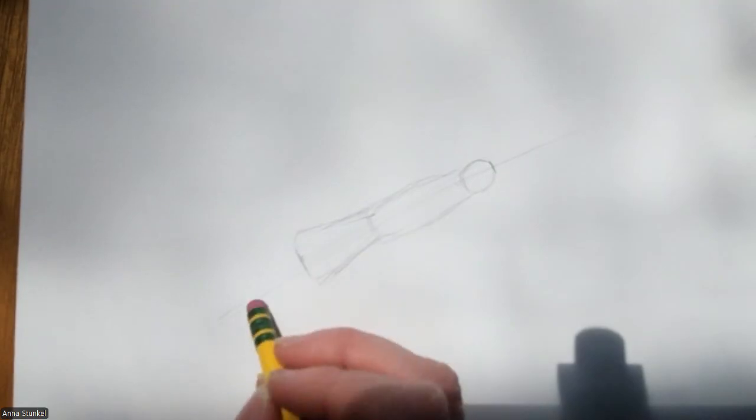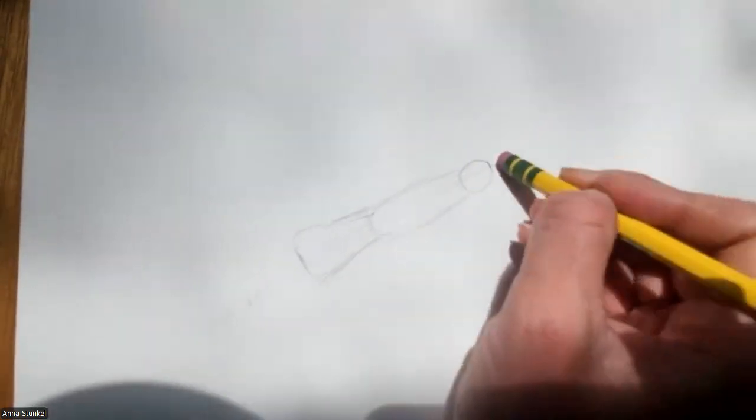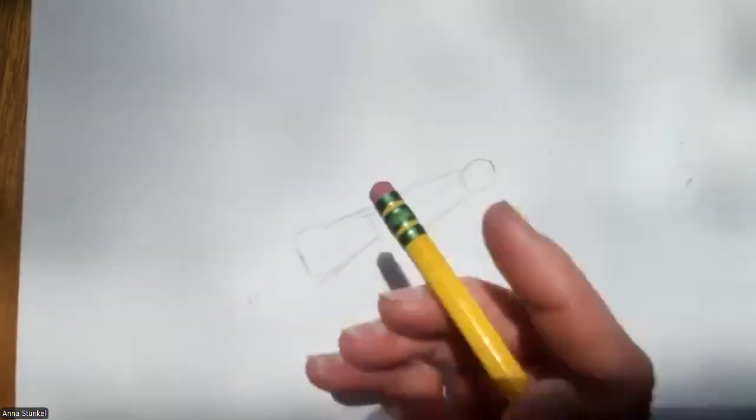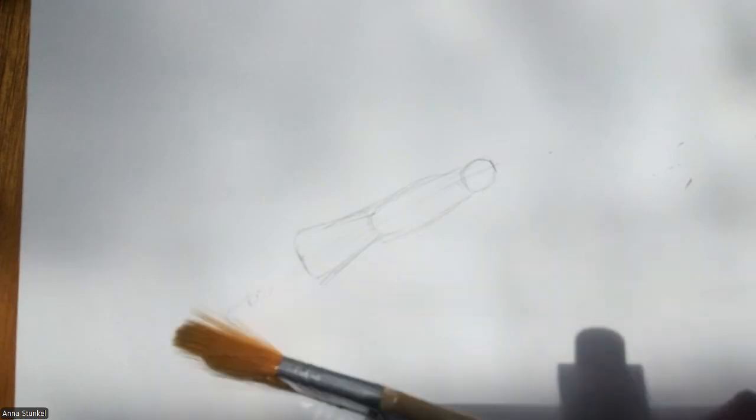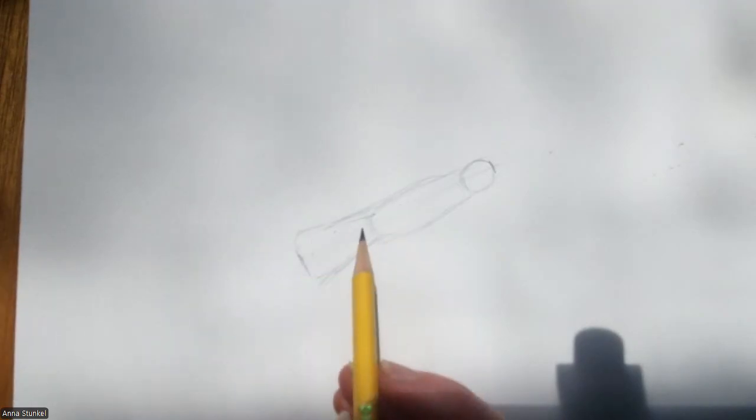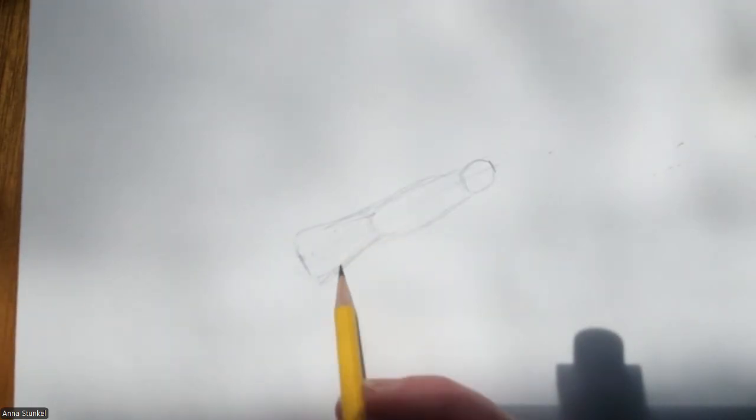Then you're going to do the same kind of thing with those wings. You can erase some of these guidelines on the end. Another thing is I like to draw it pretty nice and big so that it fills the paper as much as you can. Also sketch really lightly with your pencil. I like to have my pencil pretty sharp when I'm doing outlines like this, with just a number 2 pencil.